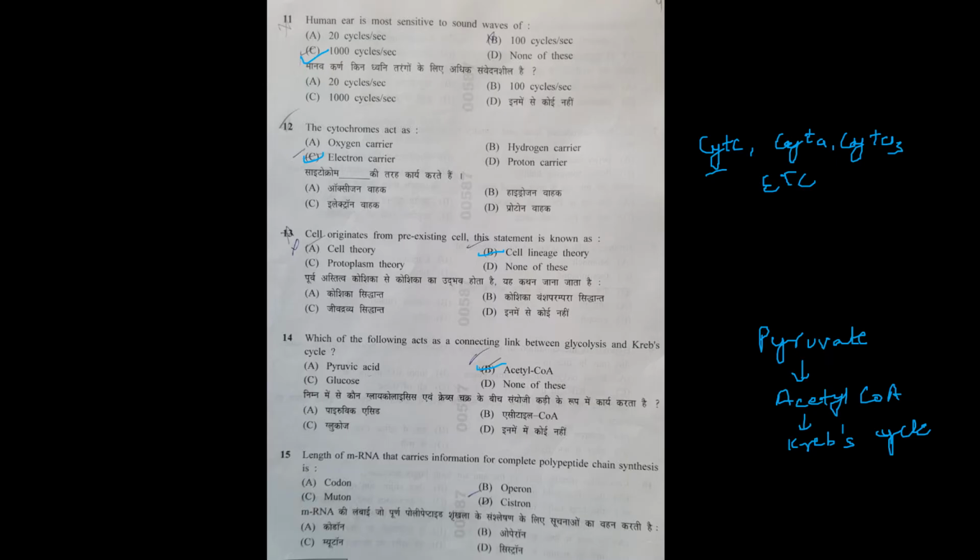Now, next question is, length of mRNA that carries information for complete polypeptide chain synthesis. So basically that part of the mRNA that is the coding region that codes for a polypeptide. In the mRNA we have this coding region as well as some non-coding and regulatory sequence. The part of the mRNA which codes for a polypeptide is called the cistron, or we call it ORF.